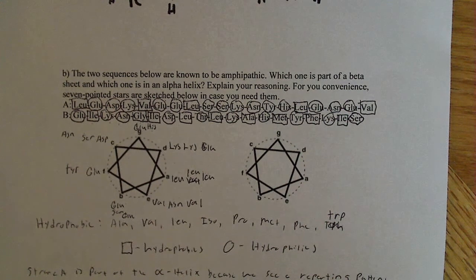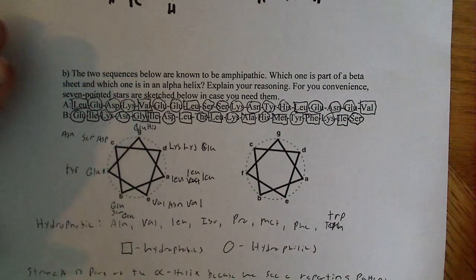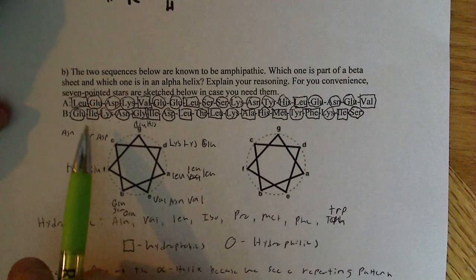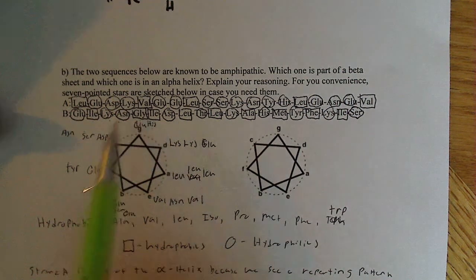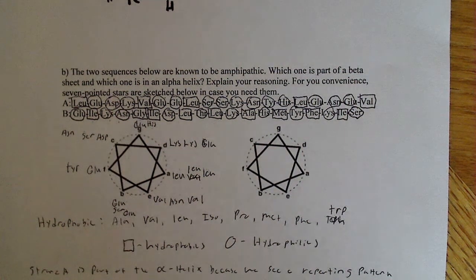Another thing to point out, which I didn't look at yet, but I will point it out right now, is that strand B has glycine in it, and generally if you see glycine or proline, those things tend to disrupt the alpha helix. So one glycine might not make enough of a difference to say that this is definitely not an alpha helix, but still it's a sign that it probably isn't, based on the way this question is designed.